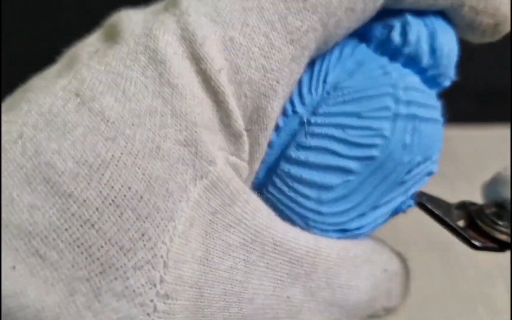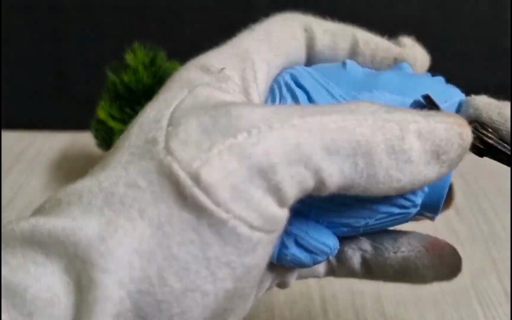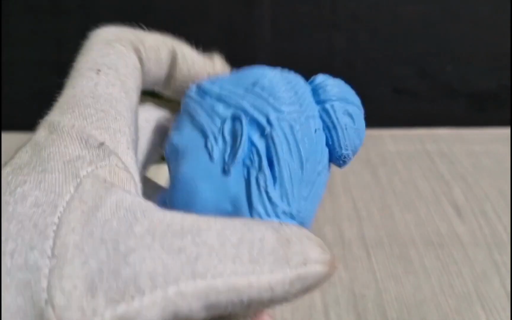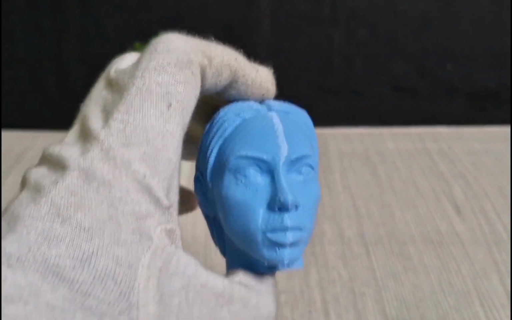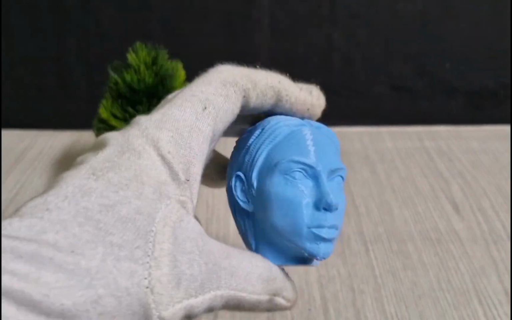Let me carefully peel off the supports, and we will be able to see the model in its full glory. Once cleaned up, this face model will be ready for painting or further detailing to really bring it to life.